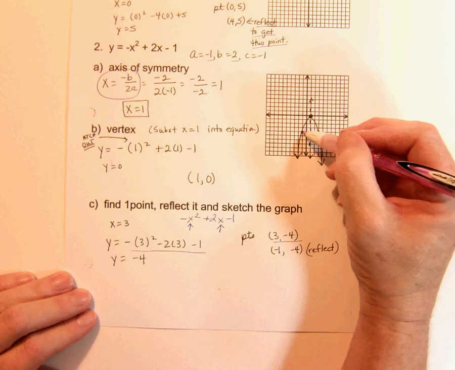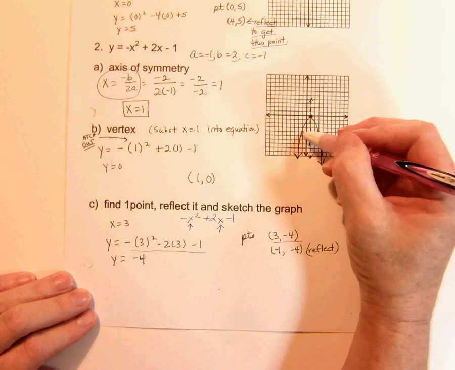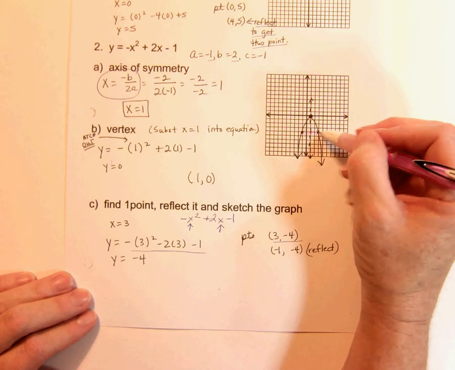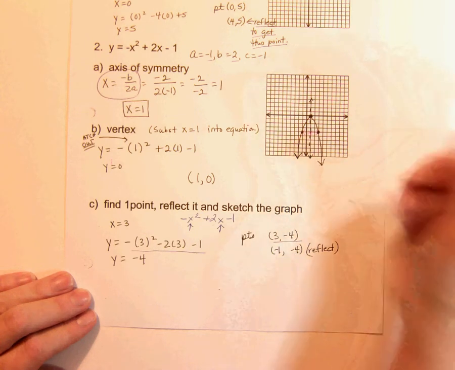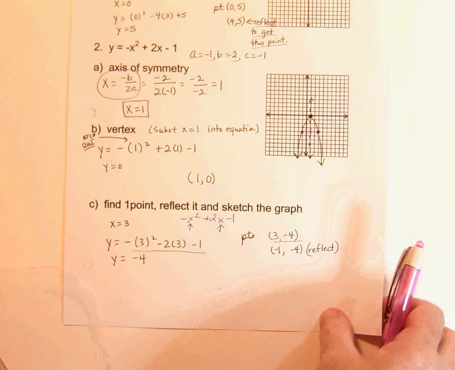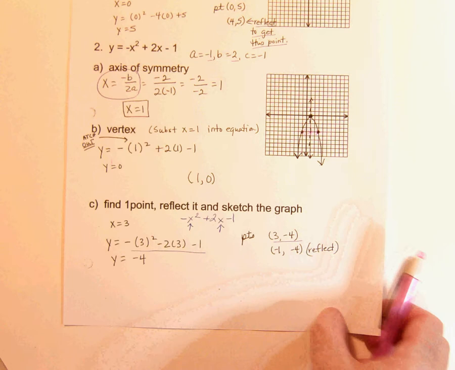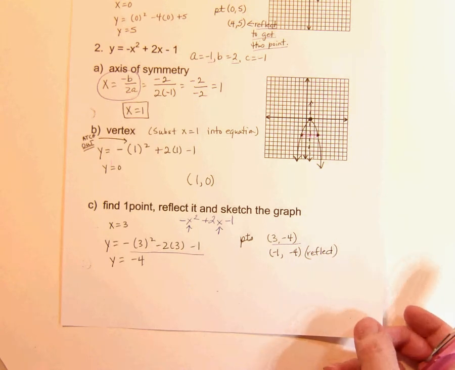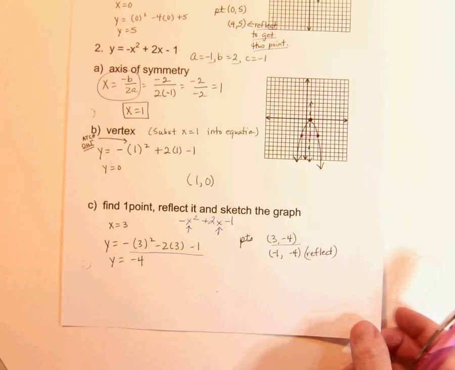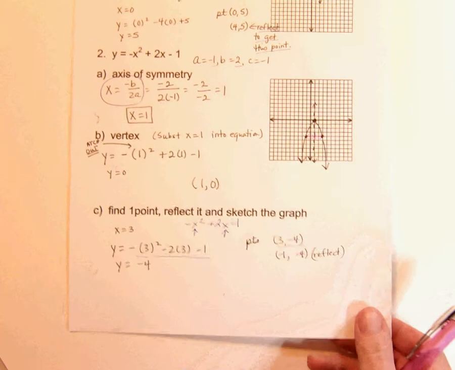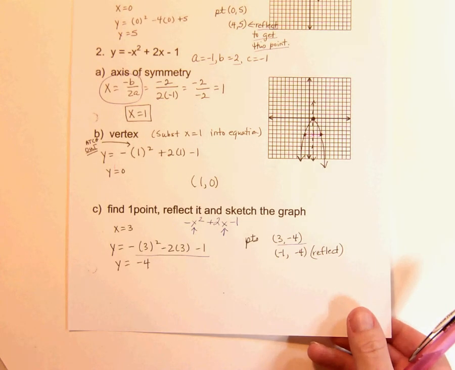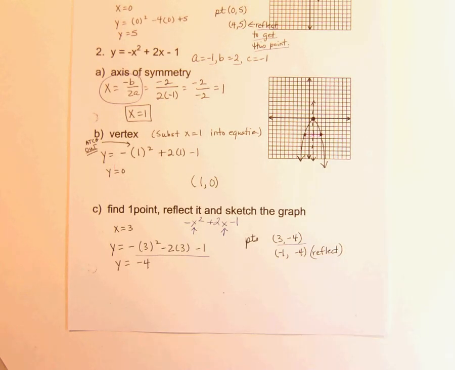But it can be done with just the vertex and 2 other points that have been reflected across. We'll do a few more sketching parabolas, but I'm also going to show you how to actually find these points in a calculator, in some topics that we'll be doing next. But that'll be all for topic 6.1.